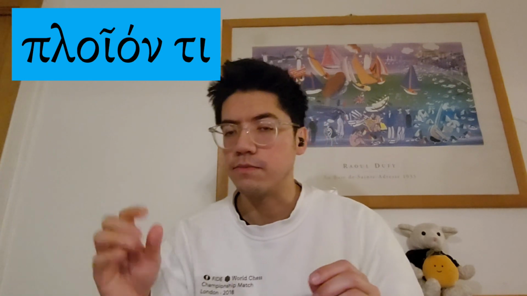The second rule involves words with a circumflex accent, okay? In the case of a properispomenon, that is a word that has a circumflex accent on the second last syllable, when confronted, let's say, with an enclitic, the enclitic will pass on the acute accent, and the word will have a circumflex accent and an acute accent. For instance, also from the previous example, we have ploîón ti, some ship or a ship. Okay, so you can see here that the word ploîon will have the circumflex accent on the second last syllable and the acute inherited from the enclitic on the last syllable.